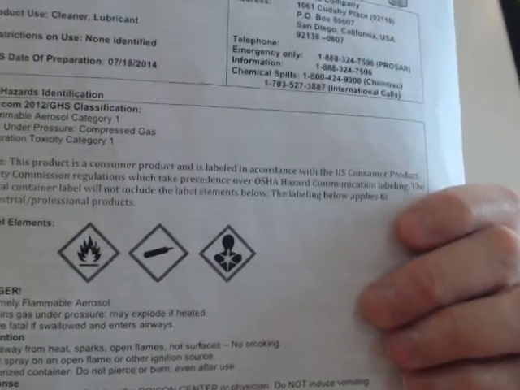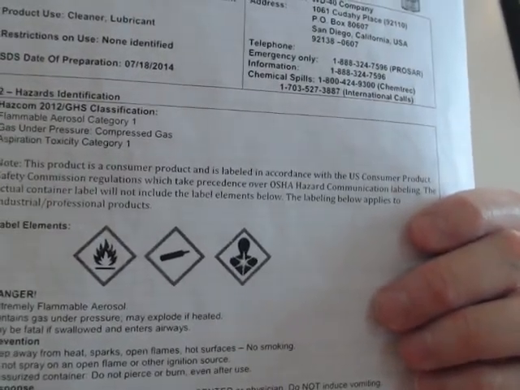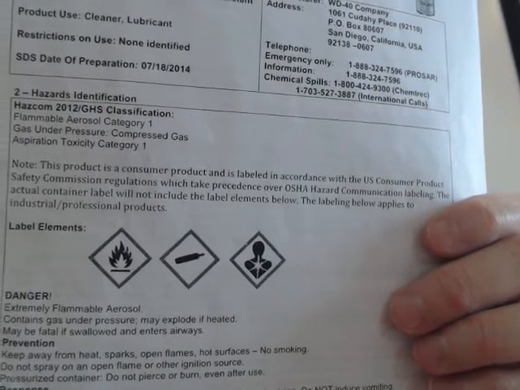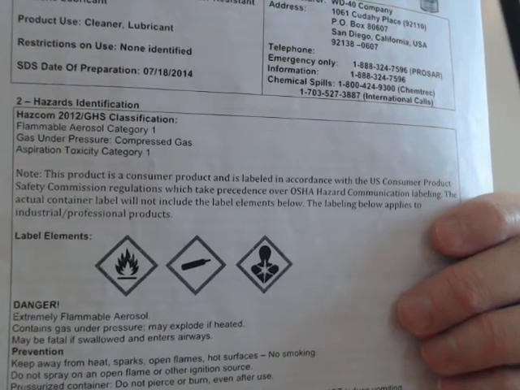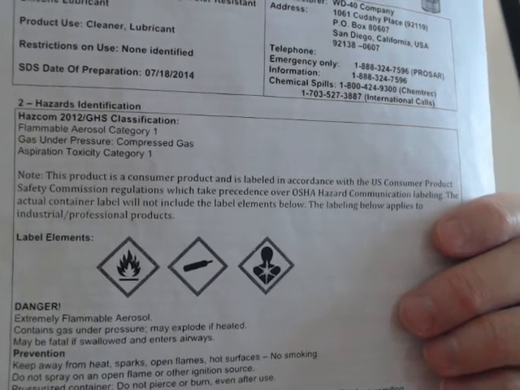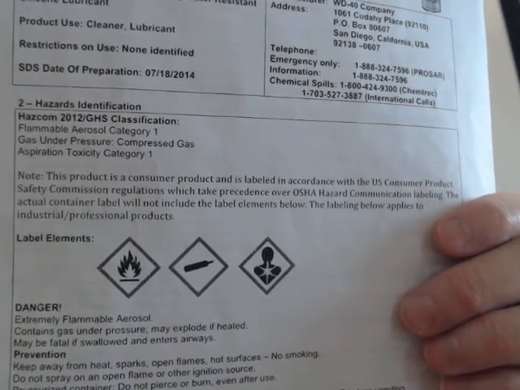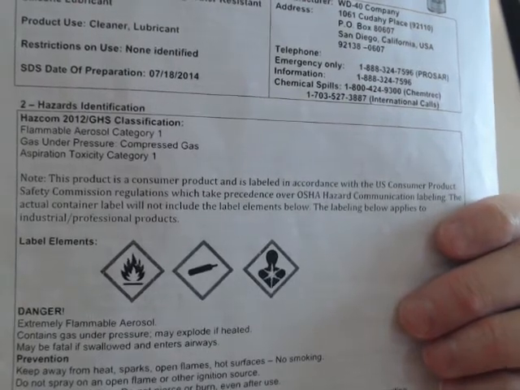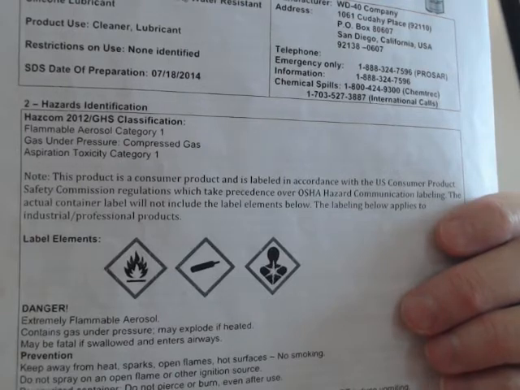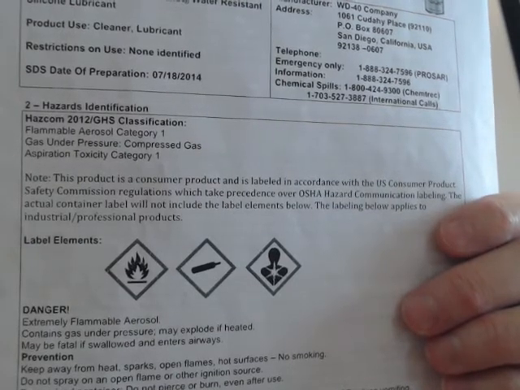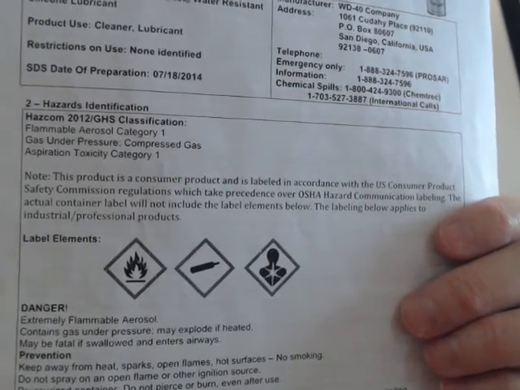WD-40, look at the pictograms on here, guys. Try and hold this steady. So, it can catch on fire. It's a gas cylinder. Even though it comes in a compressed can, that's still considered to be a gas-type cylinder. And look at the one on the right. If you breathe this product and get it in you, and breathe at a high rate, high concentrations, it can mess up your lungs pretty bad.